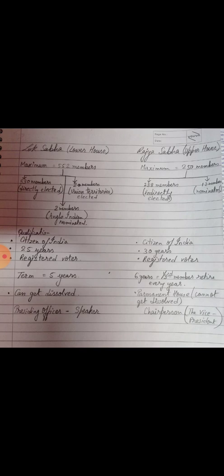If a political party has acquired the majority vote and formed the government, suppose there are 552 seats in the Lok Sabha.